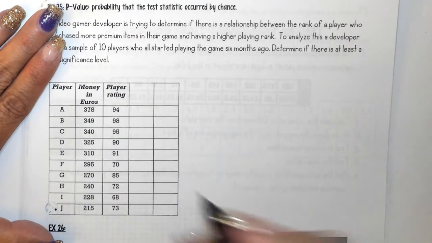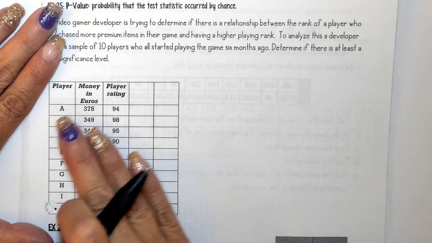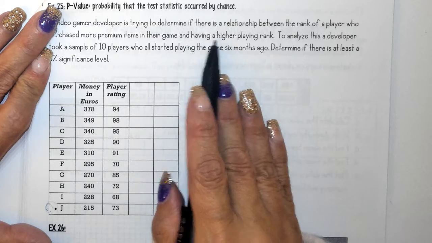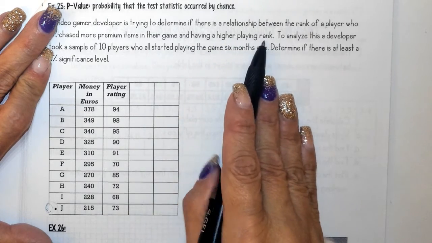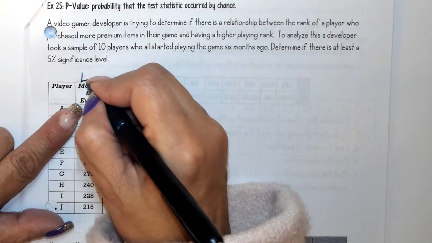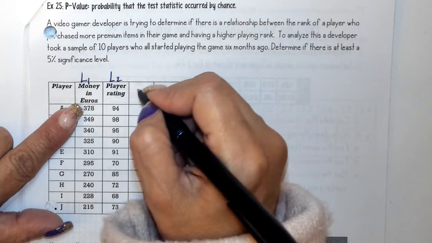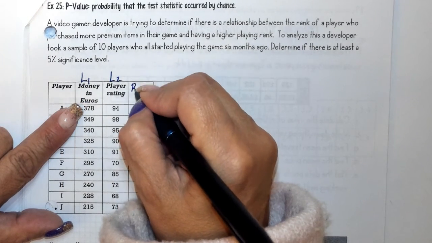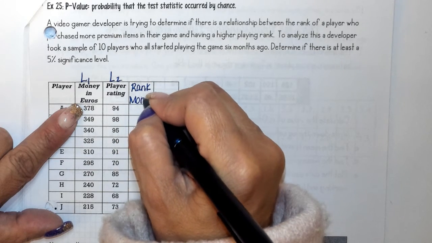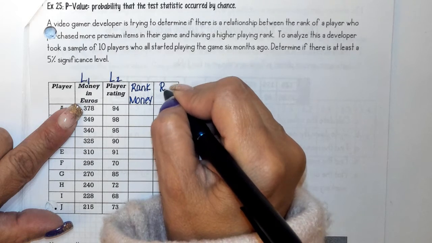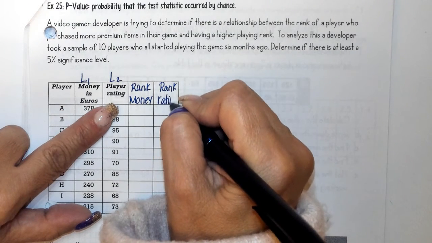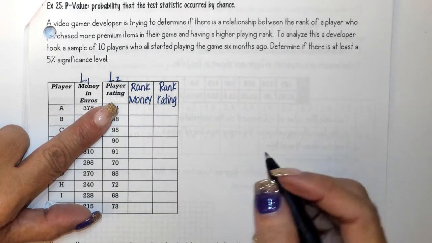So I'm going to take this information, and what I want to do is rank the players because he said he wants to know, is their ranking higher? So first off, let's rank by money. Let's call this our L1 and this our L2. Let's rank by money, and then let's rank by their rating. Okay, rank by the rating.